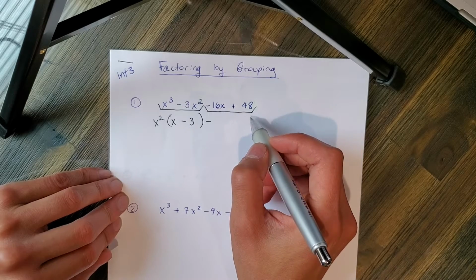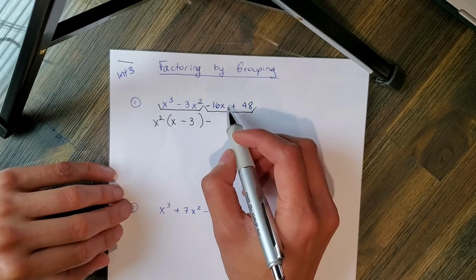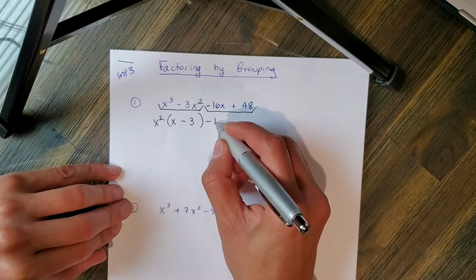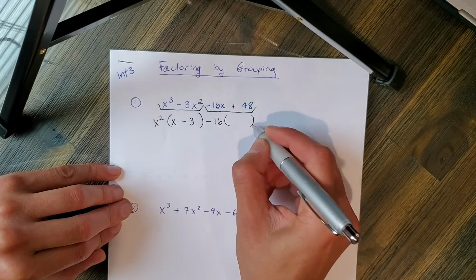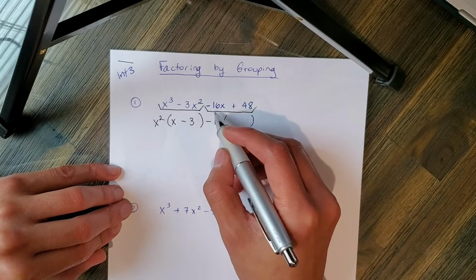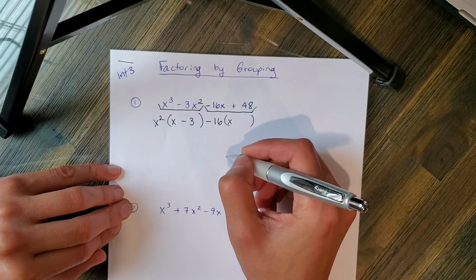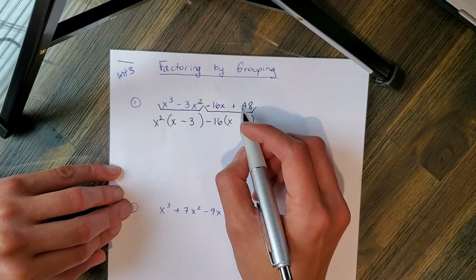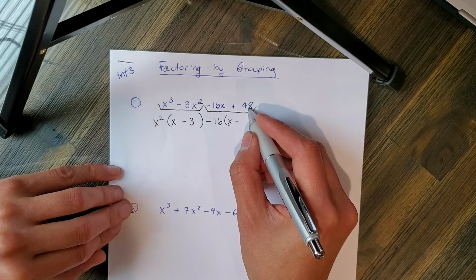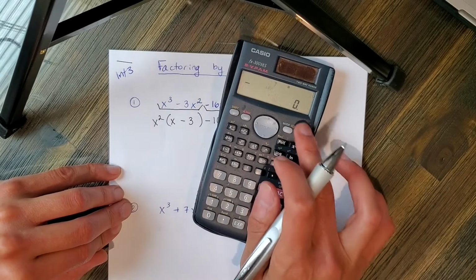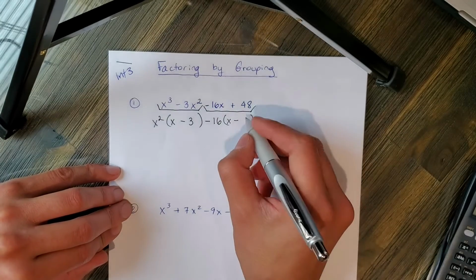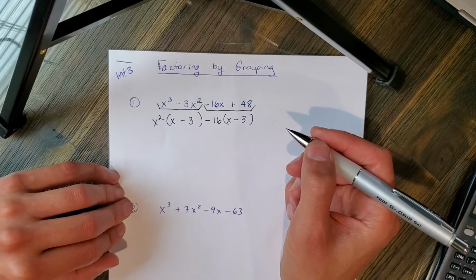Now let's see what's left here. 16x and 48. Between 16 and 48, I see that 16 goes into 48 three times, so I can factor out a 16. And what is left? Well, I already have a negative 16 here. I just need an x, so negative 16 times x is negative 16x. So I need to multiply this by a negative, because a negative 16 times another negative will give me a positive 48. What number is that? Just take your 48 divided by 16 and see how many times it goes in. That's 3. So minus 3. Okay, now we're not done yet.